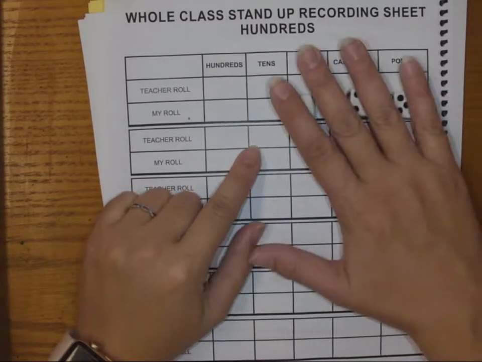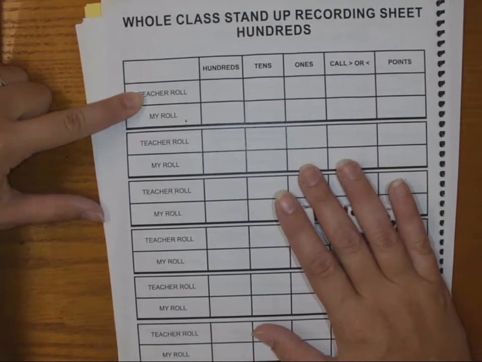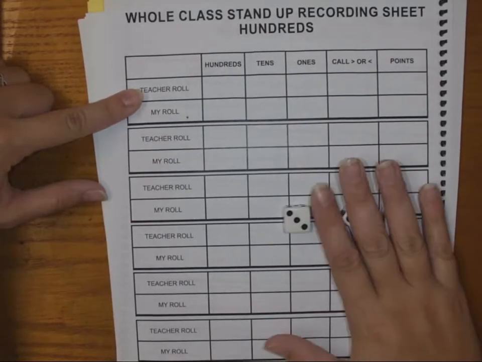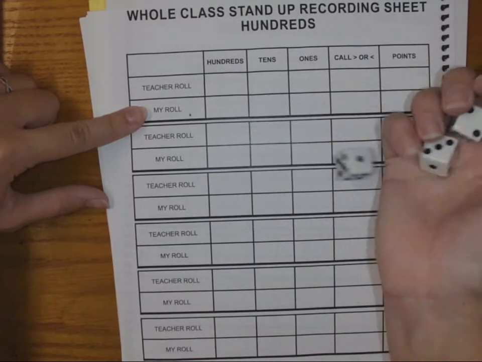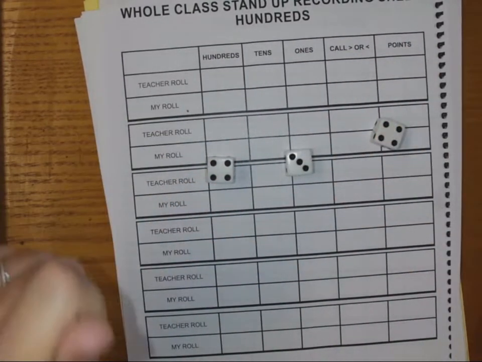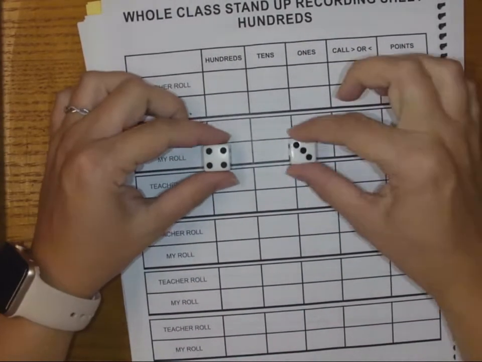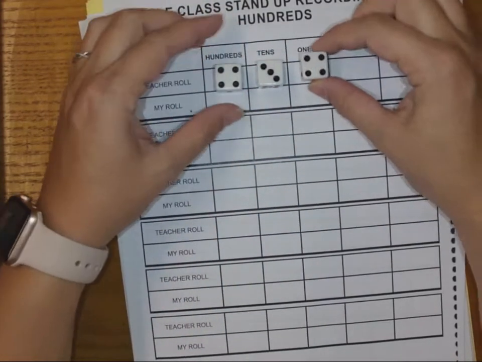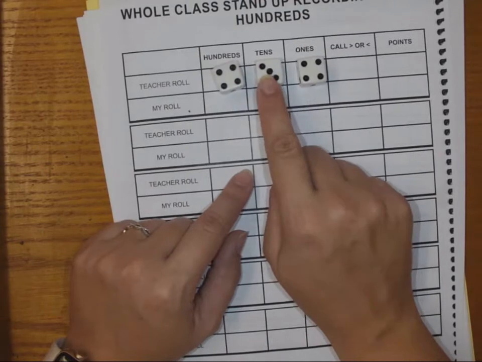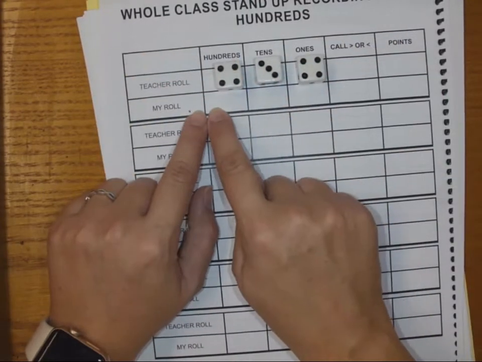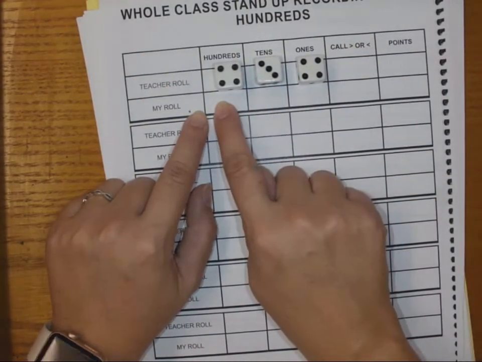So for this, the teacher rolls, shown through a projector, and each student does it, and each student has this page. So the teacher rolls. For mine, if I had my shaker, I would just shake it and then lay it down. So for my number, I have 4, 3, 4. 4 hundreds, 3 tens, 4 ones. So that's the number 434. And then students do the same thing with theirs.